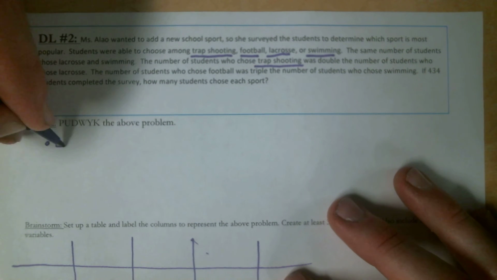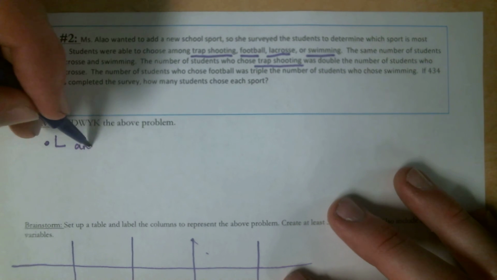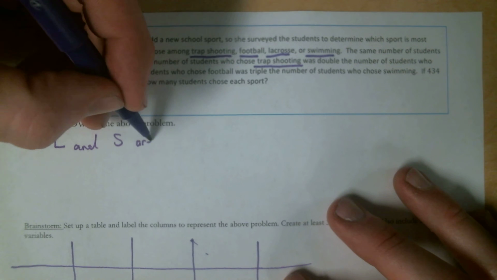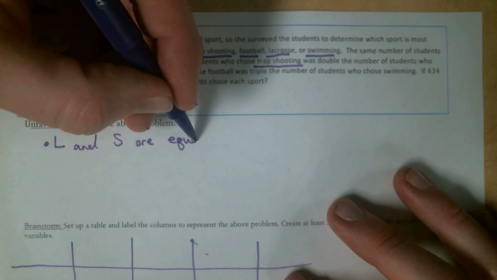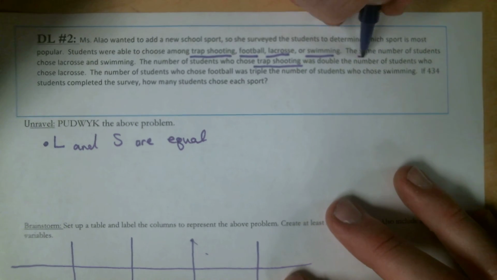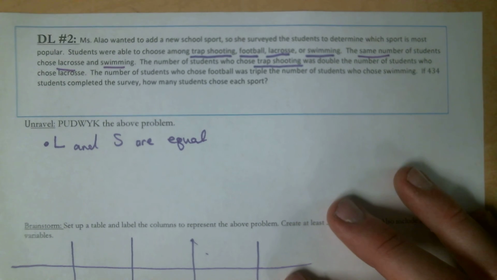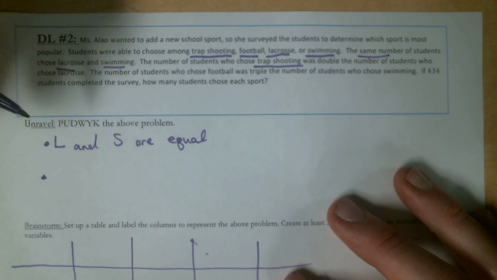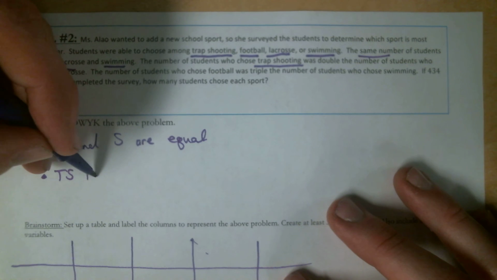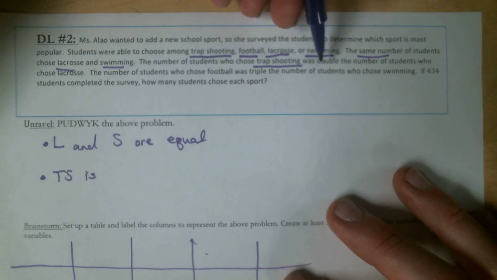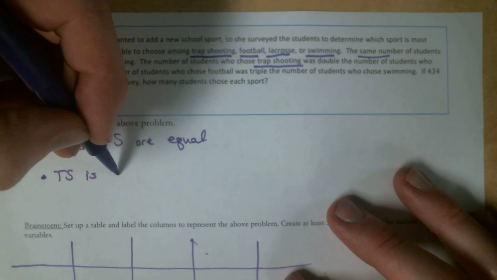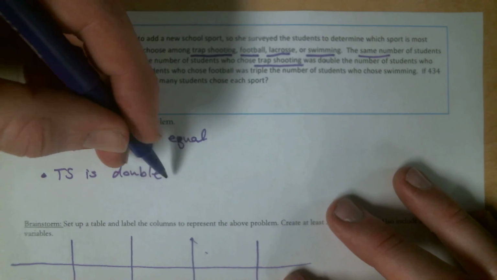So let's see if we can start to write down some of the things we know. Already I know lacrosse and swimming are equal. I know that because it says the same number of students chose lacrosse and swimming. What else do I know? I know trap shooting is double the students who chose lacrosse, is double lacrosse.